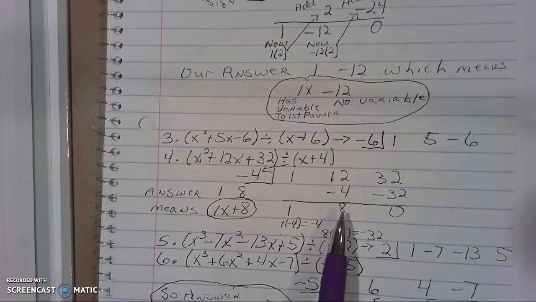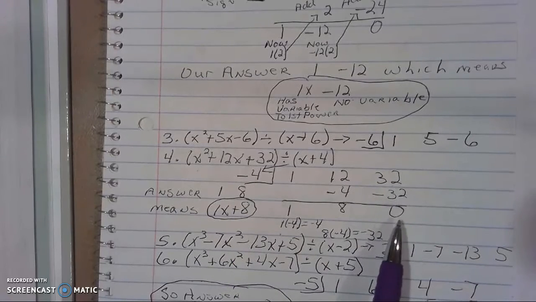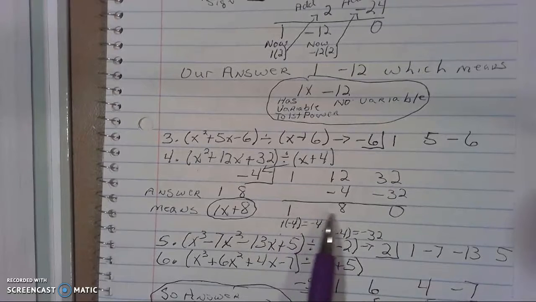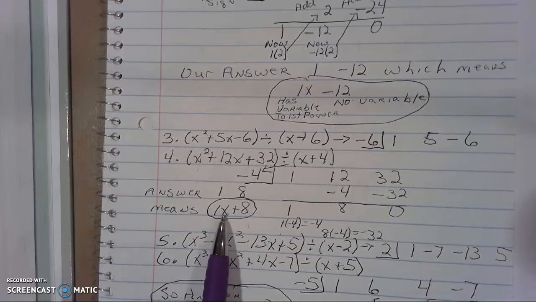Add is 8. 8 times the negative 4 is negative 32. Add is 0. So our answer is the 1 and the 8. The 8 does not have a variable on it, and then the 1 has a variable x to the first. As you progress to the left, you just put an x on it with a greater power.